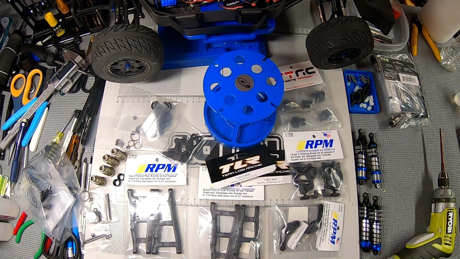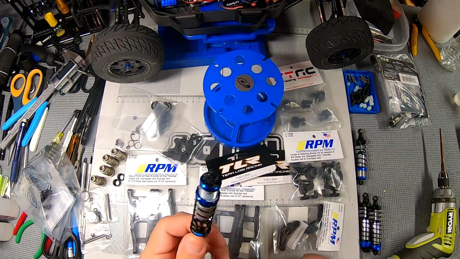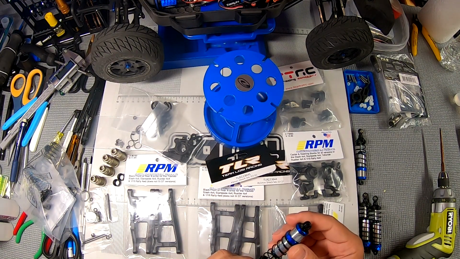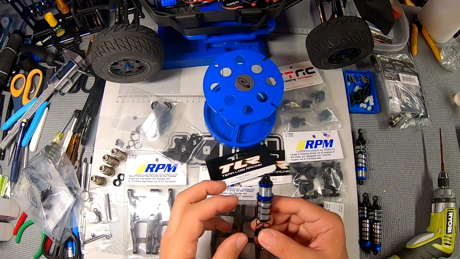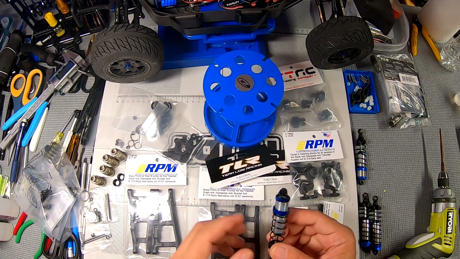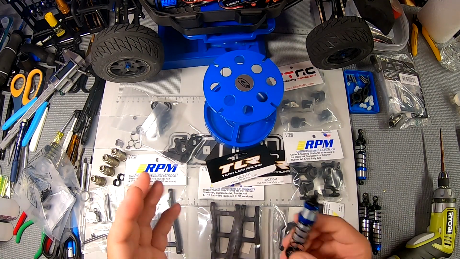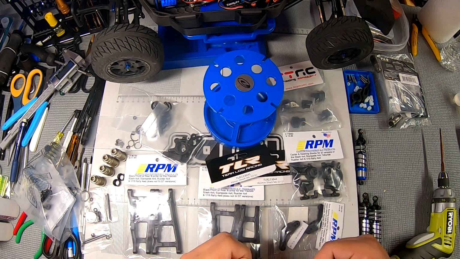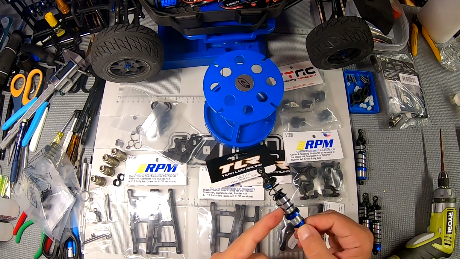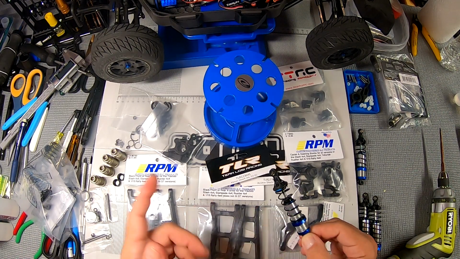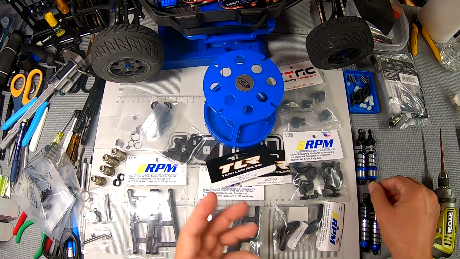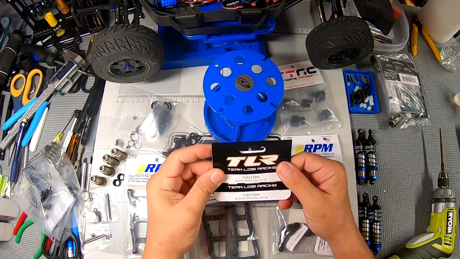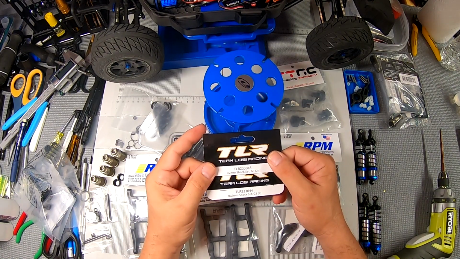I am also going to swap out the Proline shocks, which I'm not unhappy with. They're not the highest quality shock absorber, and compared to what I am replacing them with, they are overpriced. Gotta say it. I like Proline products, and I may be using these again in the future. I'll probably definitely be using them on one car or another, but they're overpriced. Anyway, I am replacing them with these two shock sets.